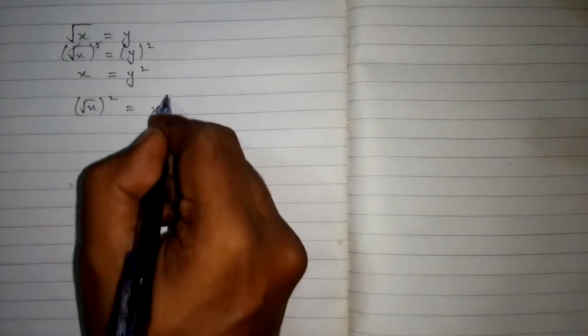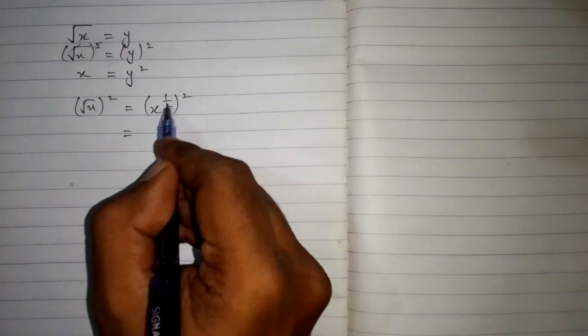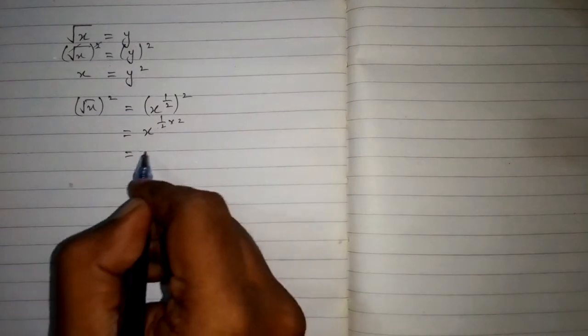So why are we allowed to cancel this square and square root? Because square root of x means x raised to the power 1 upon 2, and this 2 can be written over here, and we know that we can multiply the powers. So we have x raised to the power 1 upon 2 multiplied by 2. So we can cancel this 2 and 2, and we have x. So square root of x squared is equal to x.